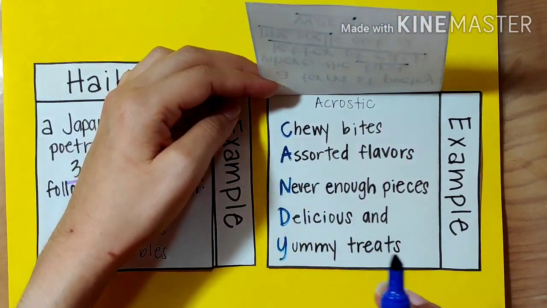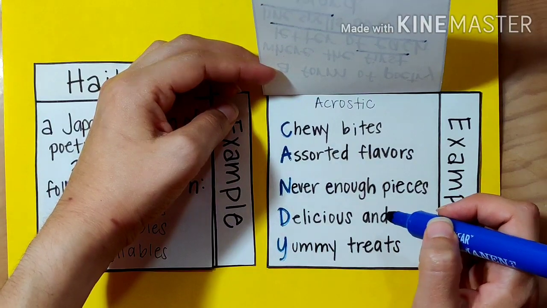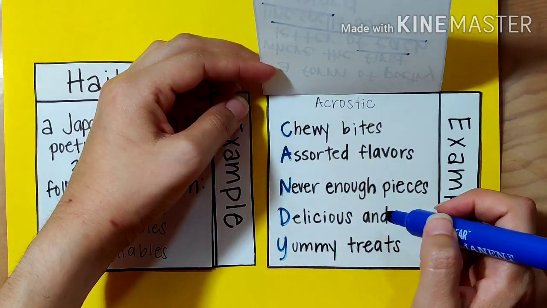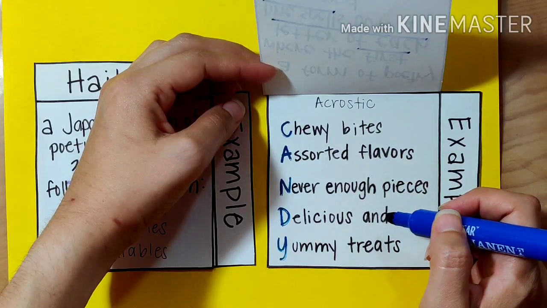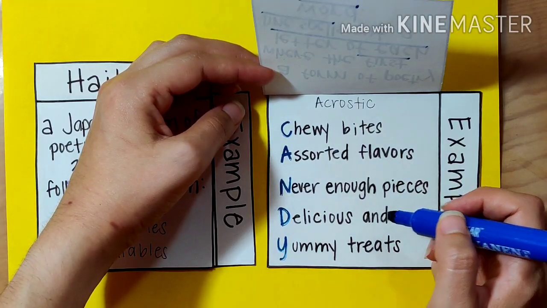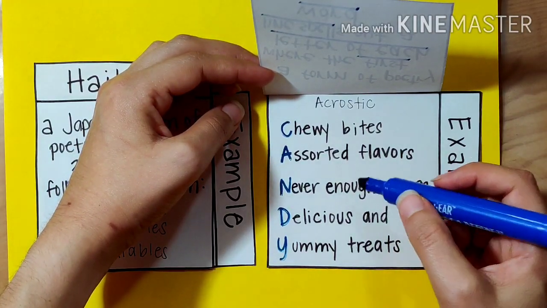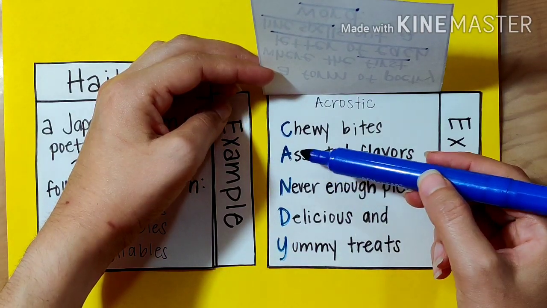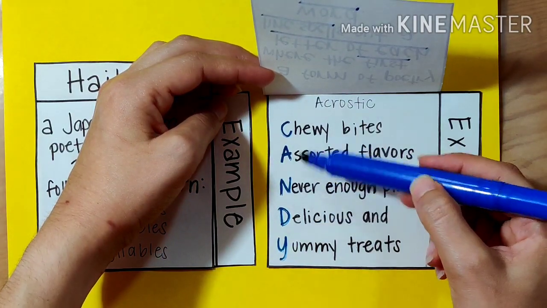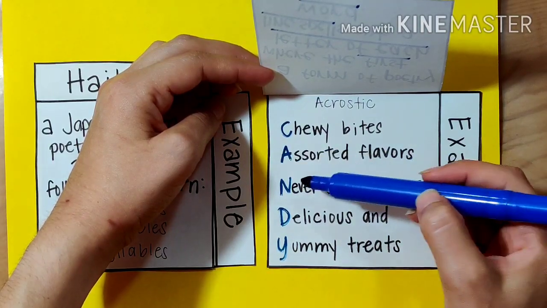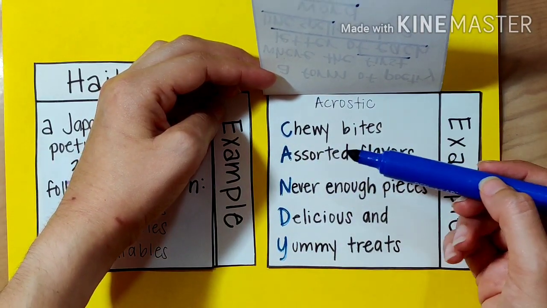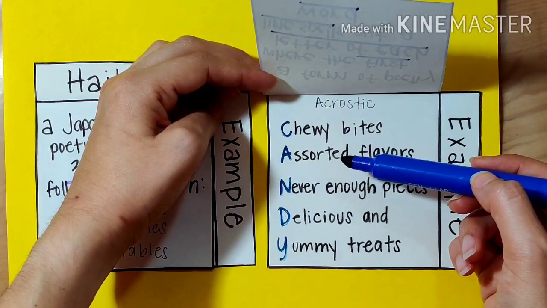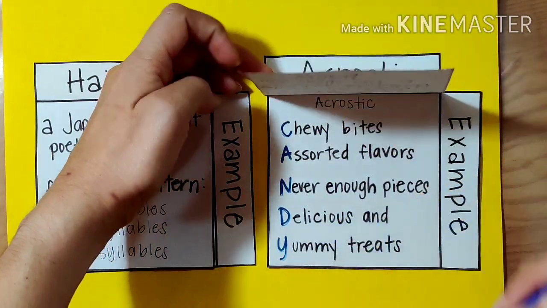So the acrostic doesn't have rhyme or rhythm either. It could, but it really doesn't have to. All it's trying to do is to spell a word going down this way, and the lines will be describing whatever word you have chosen as the topic of your poem. It just so happens that in this case the word was candy.